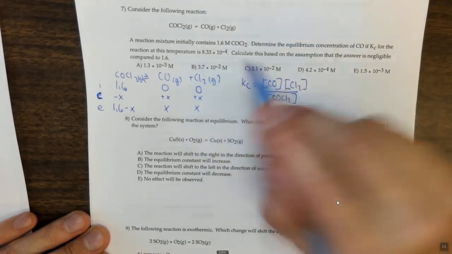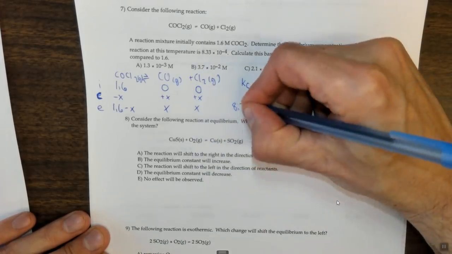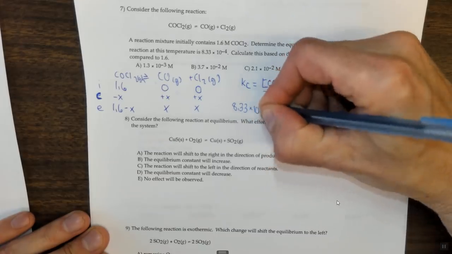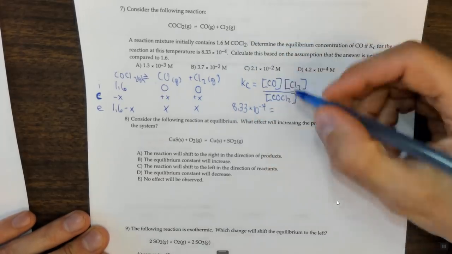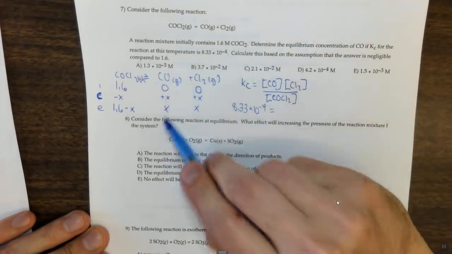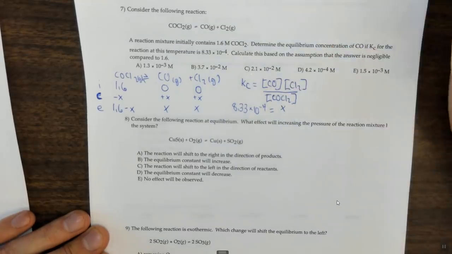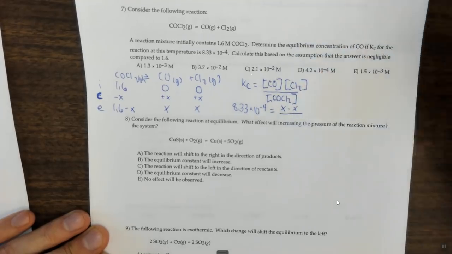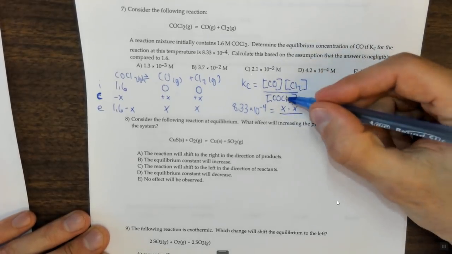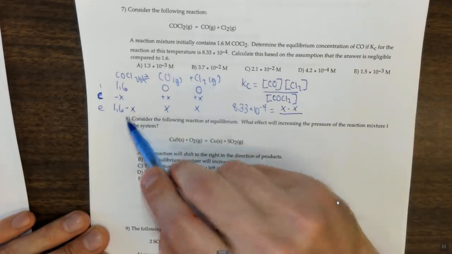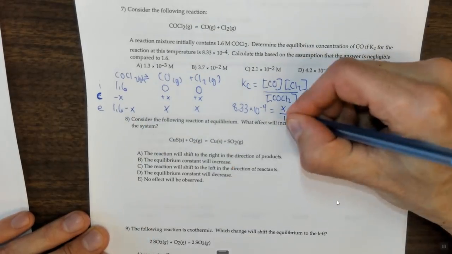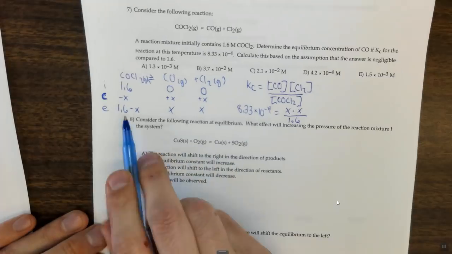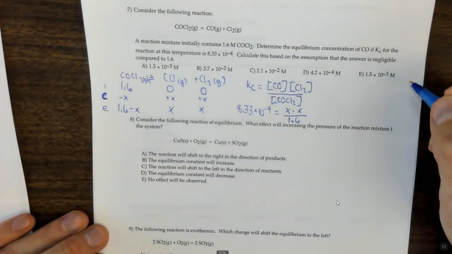Well, I'm given the Kc, so 8.33 times 10 to the minus 4 equals the concentration of CO at equilibrium, which is X, times the concentration of Cl2 at equilibrium, which is X, over the concentration of COCl2 at equilibrium, which, again, we're ignoring the X, is just 1.6 because we ignore this X because it's small.